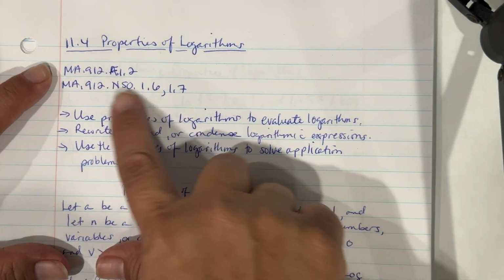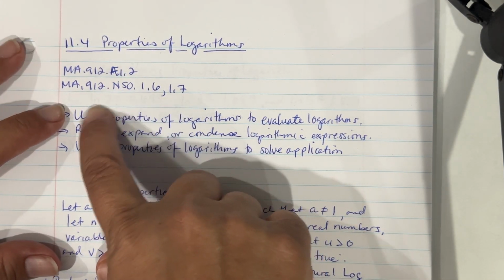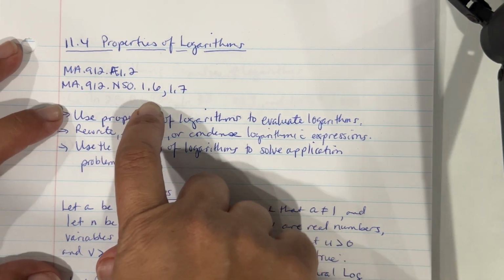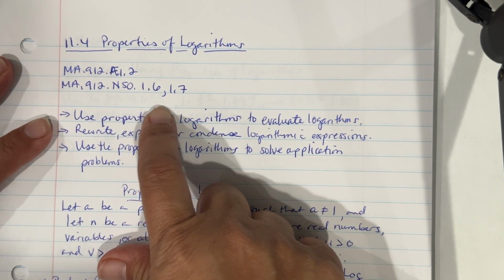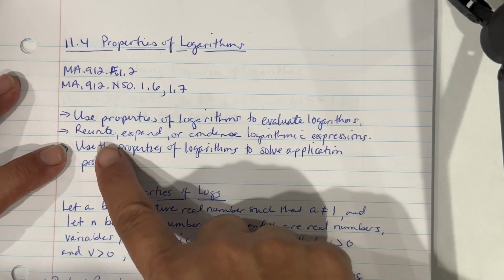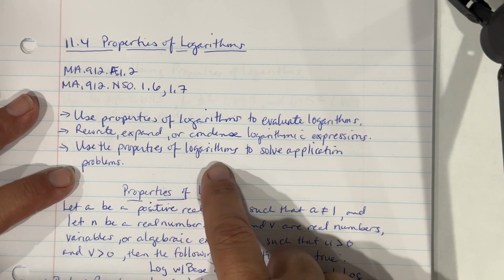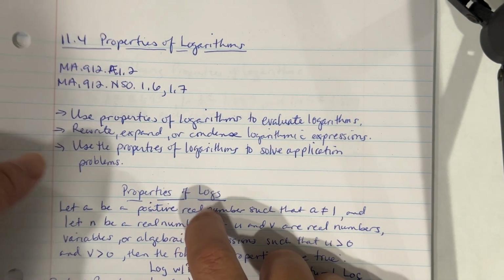11.4 Properties of Logarithms. It's MA 912, F.1.2, MA 912, NSO.1.6 and 1.7. We're going to use properties of logarithms to evaluate logarithms, rewrite and expand or condense logarithmic expressions, and use properties of logarithms to solve application problems.